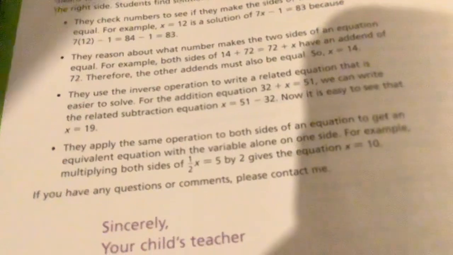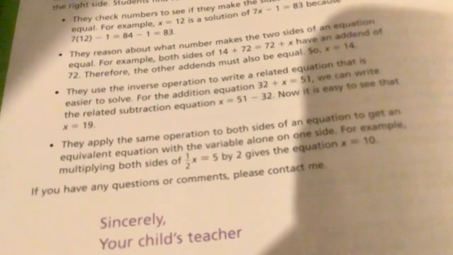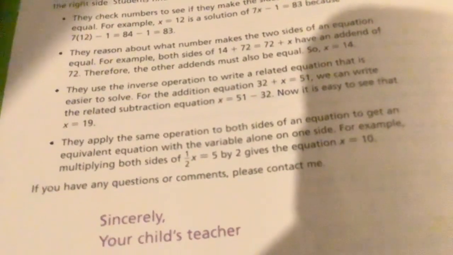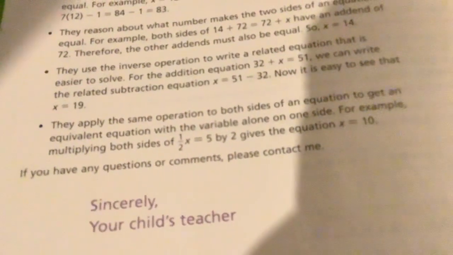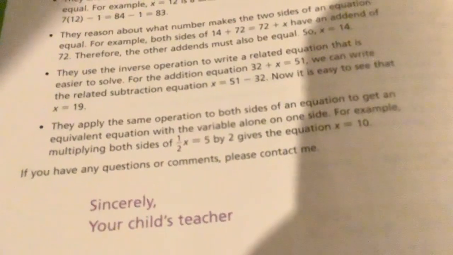They apply the same operation to both sides of an equation to get an equivalent equation with the variable alone on one side. For example, multiplying both sides of 1/2 x = 5 by 2 gives the equation x = 10.